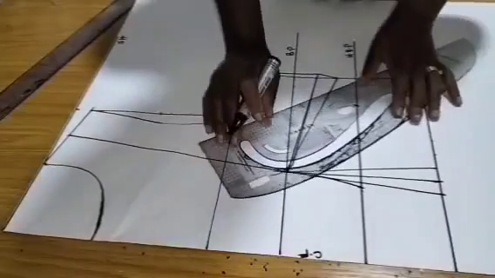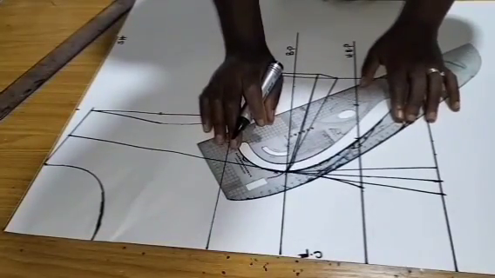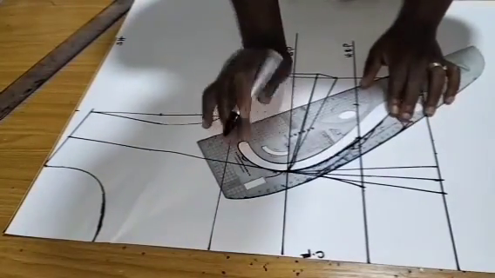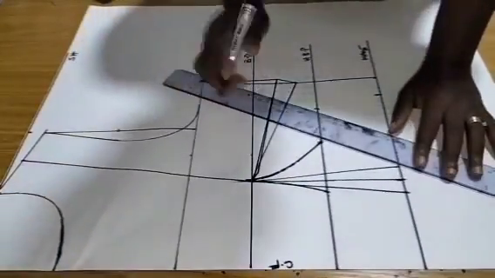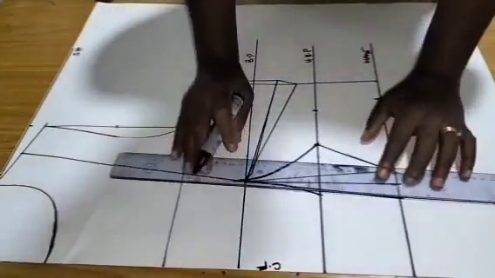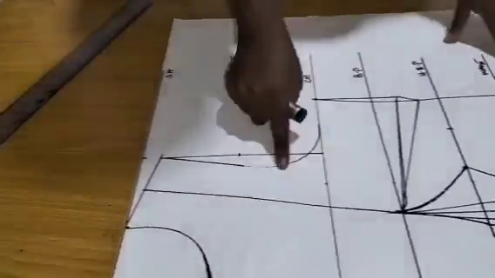So I just mark out my line. You can see how I'm placing my ruler to contour that under bust. So after that is done, I'm going to connect directly to the waistline, as you can see.